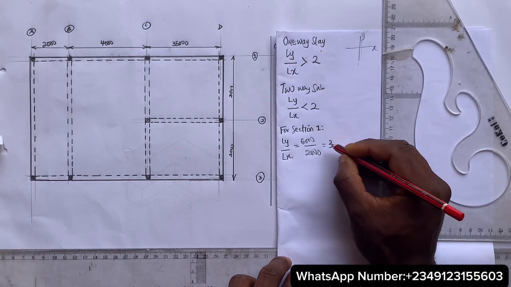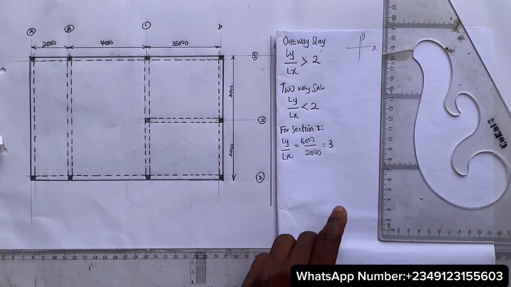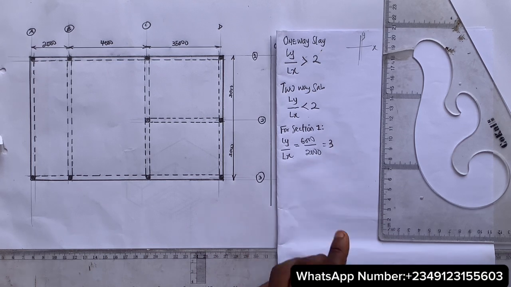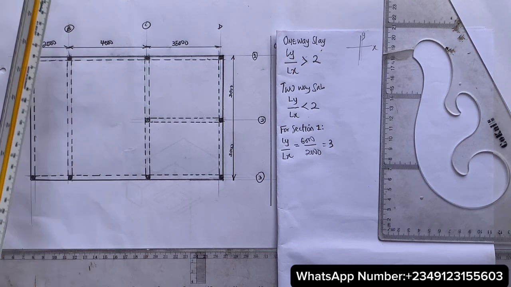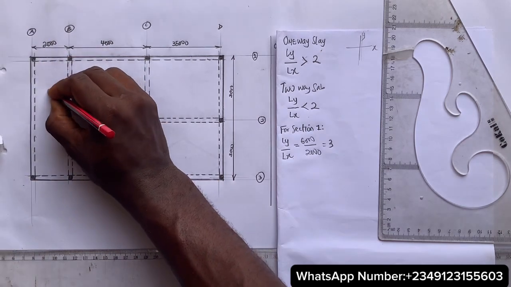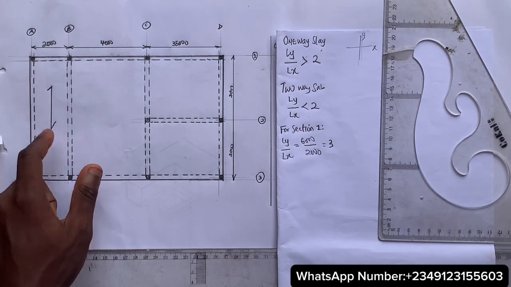This 3 here, is it greater than 2 or less than 2? Of course, this 3 is greater than 2. So of course, a one-way slab. So how do you identify a one-way slab? This is a symbol for representing a one-way slab. I'll use my ruler. So this is a one-way slab, and I've shown you how we got to this.